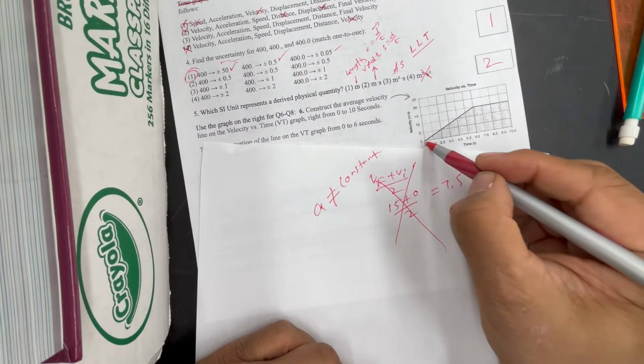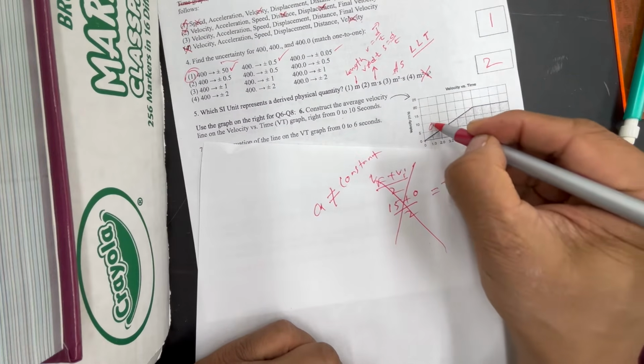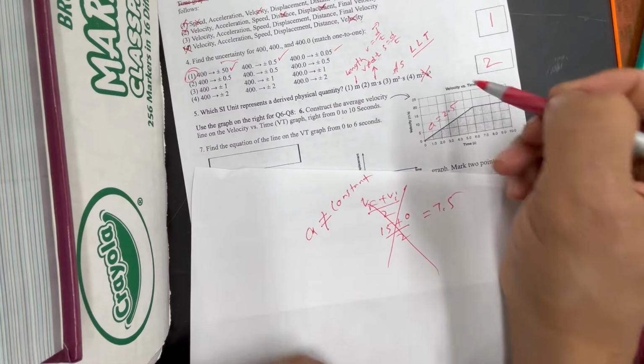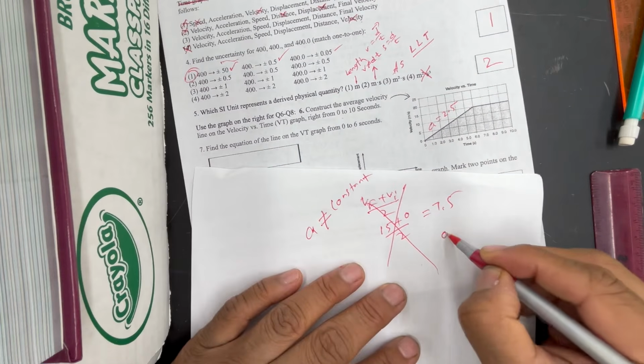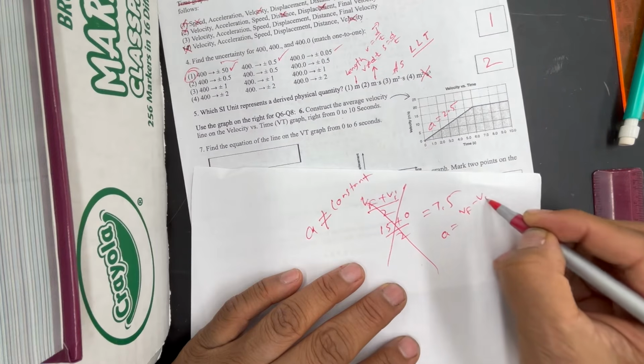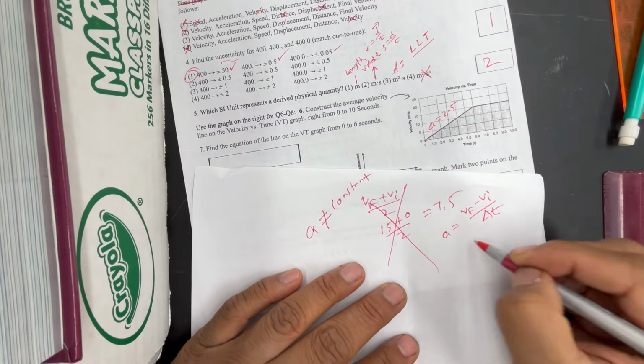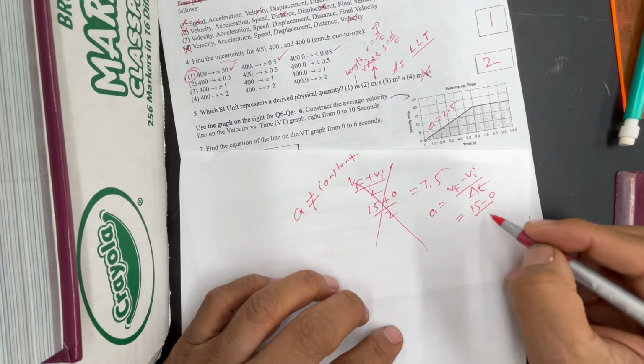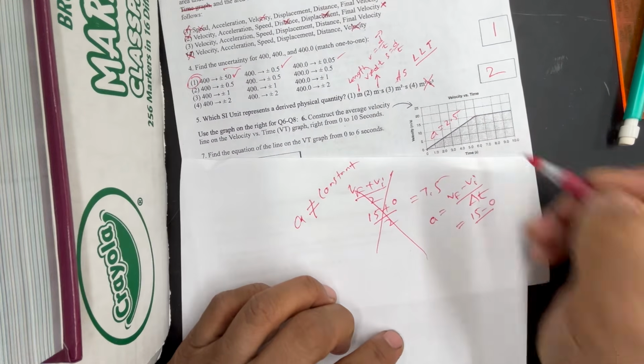Acceleration is 2.5 from 0 to 6 seconds. How? Acceleration is VF minus VI over delta t. VF is 15 minus 0 over 6.